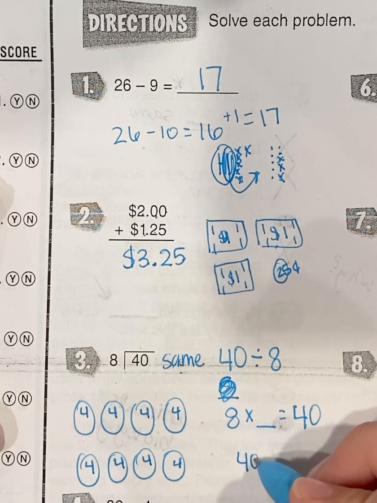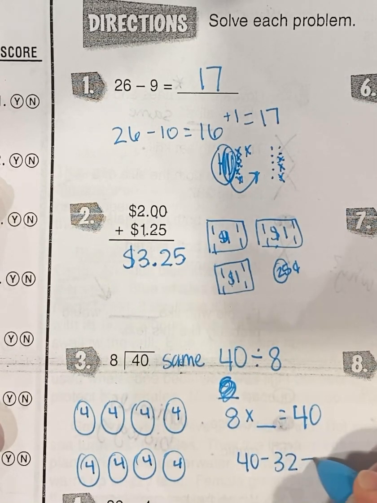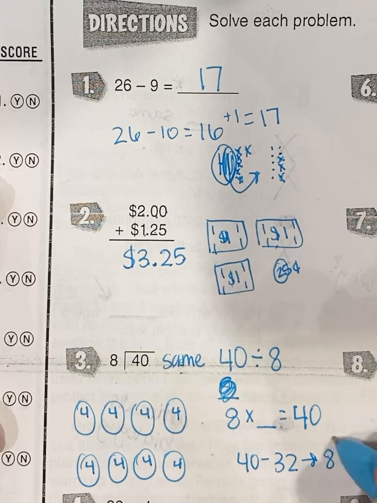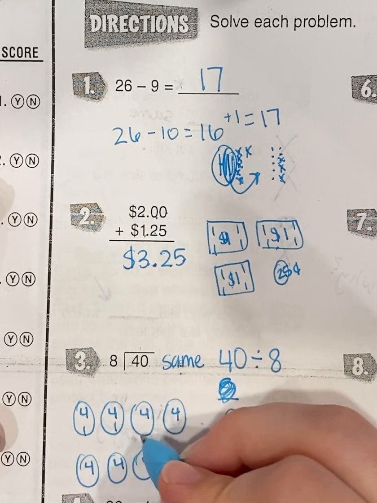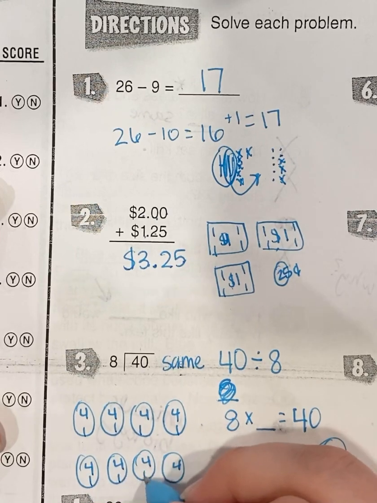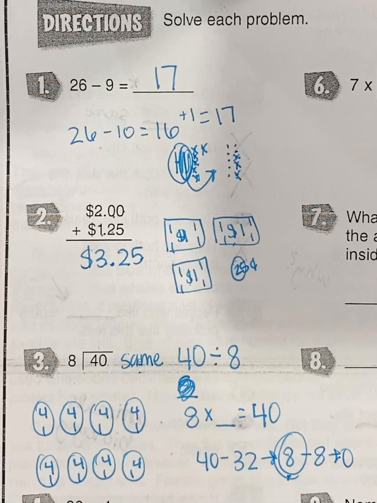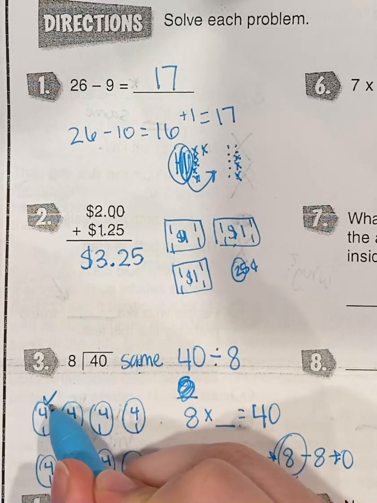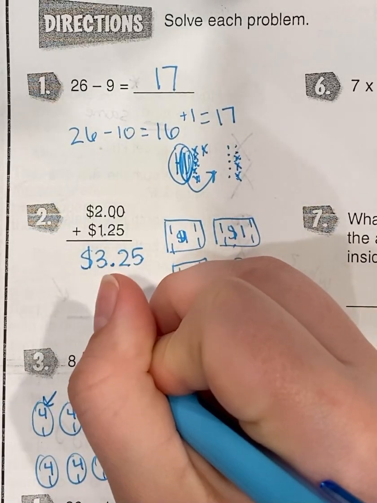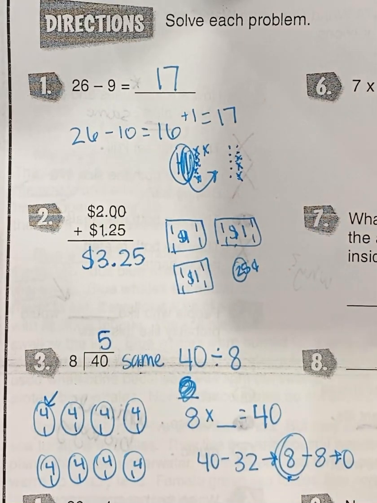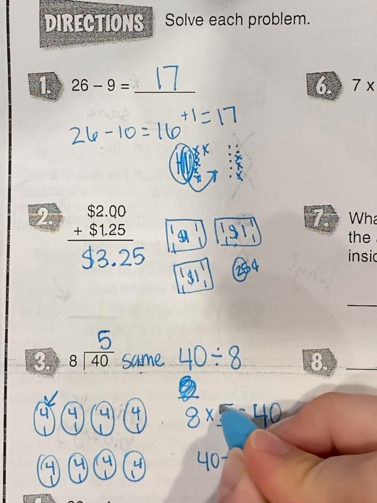So that would be 40 minus 32 gives me 8. And I know I have 8 more for 8 groups. That's just 1 in each group. 1, 2, 3, 4, 5, 6, 7, 8. So if I take away my 8, I got 0 left. And then I know in one group is 5. Okay. 8 groups of 5 is 40.